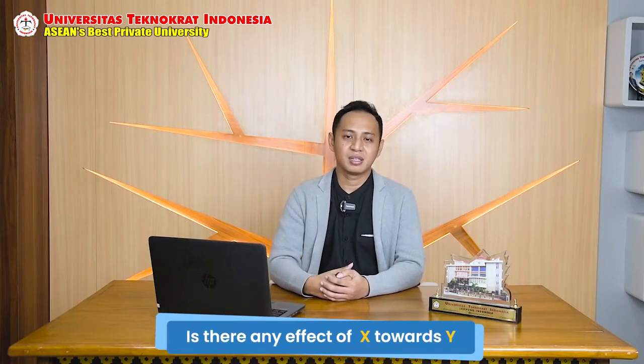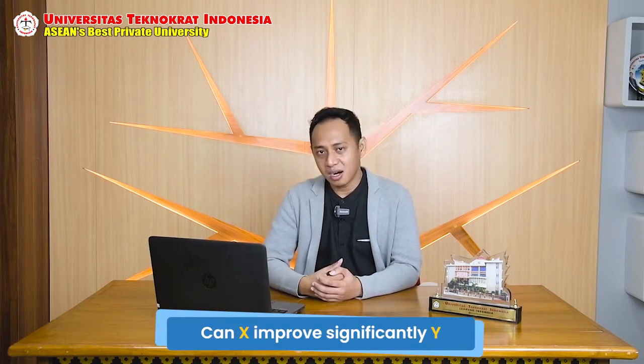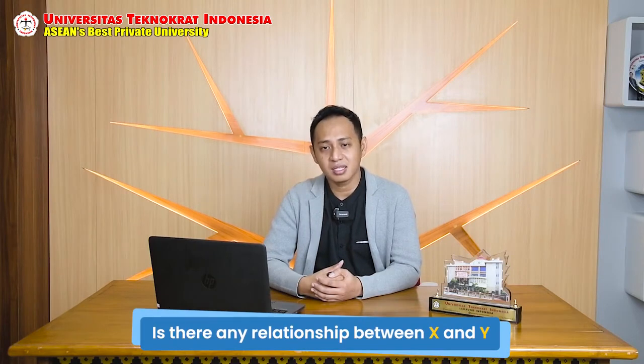Quantitative research problems are usually expressed in the form of questions. For example, is there any effect of X towards Y? Second, can X improve Y significantly? And the last one, is there any relationship between X and Y? X and Y here are the variables that are investigated in this classroom research.